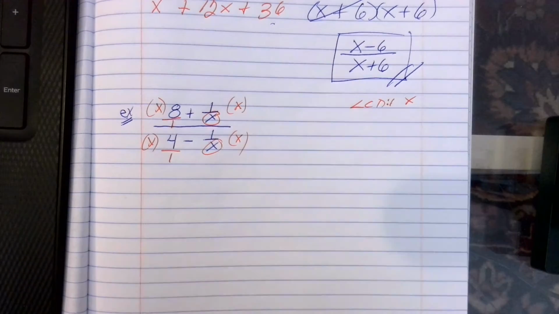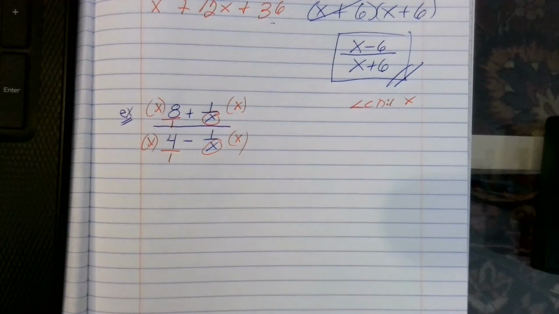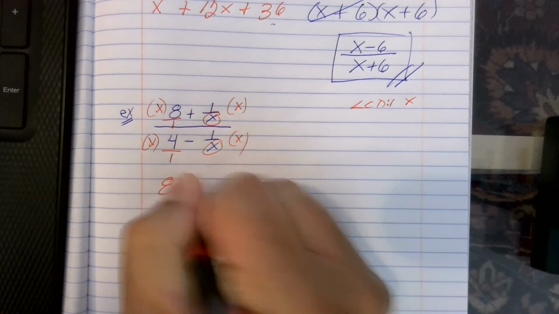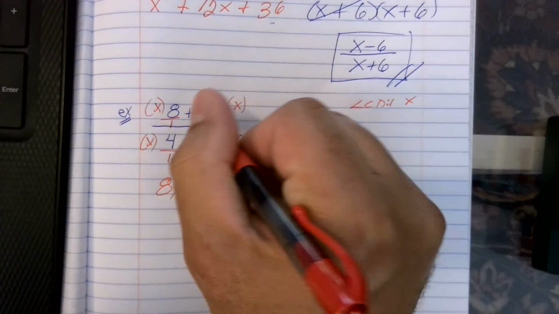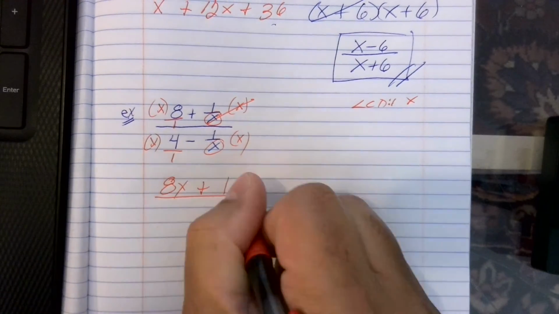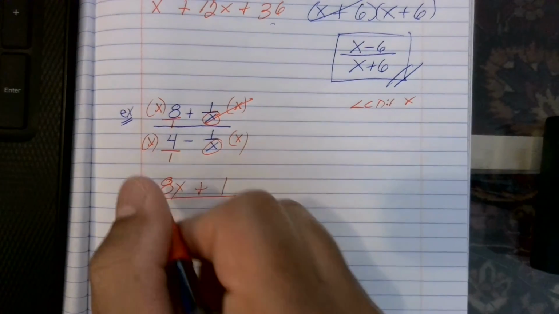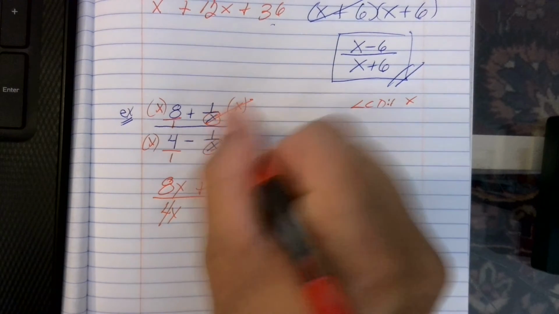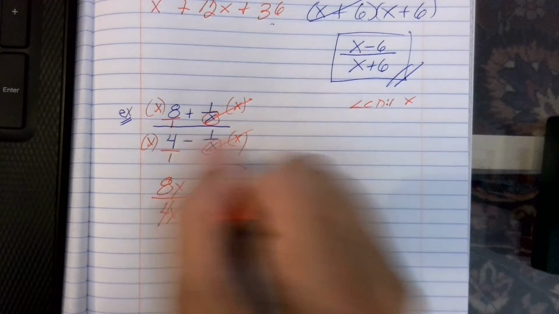1 times x is just x. So here I'm multiplying 8 times x. That gives me 8x plus, my x's cancel out here. Here I have x times 4, which is 4x, and my x's cancel out here.